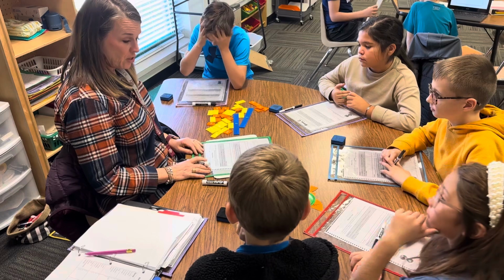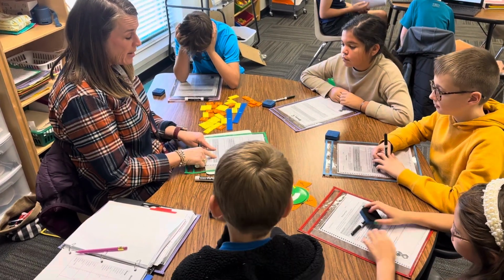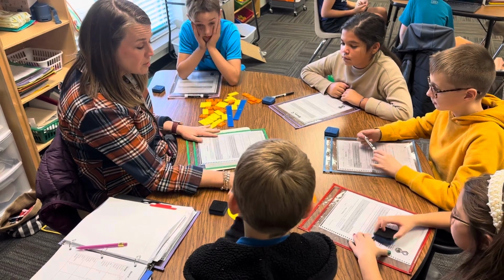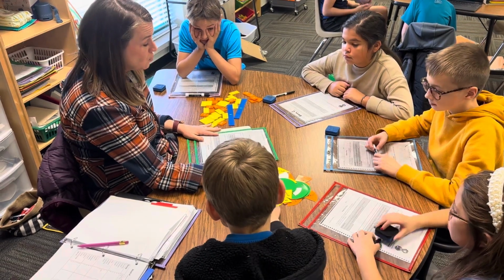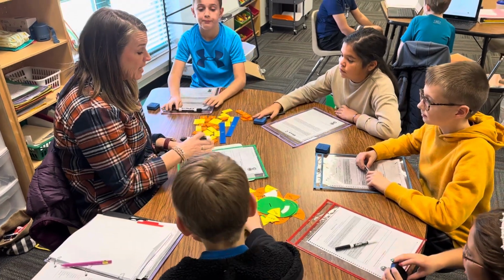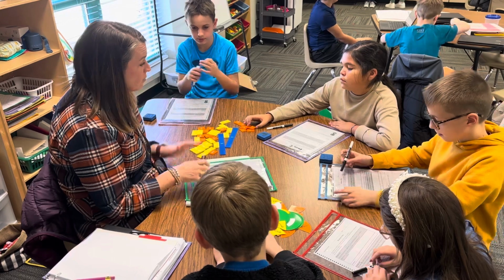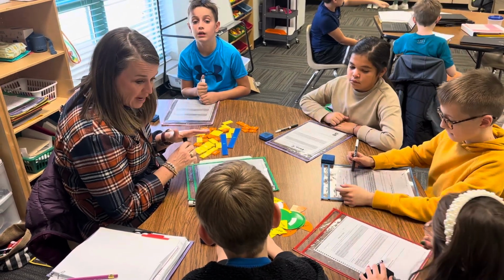All right, so this is what we're going to do. I'm going to give you guys a couple of options. We're going to read this problem. We're going to talk about it. If you want to use our models to help you solve it, you can. You don't have to. If you just want to write an equation and solve it, you can. Okay? So let's read real quick. Again, keep your lid on your marker because we're not ready just yet.